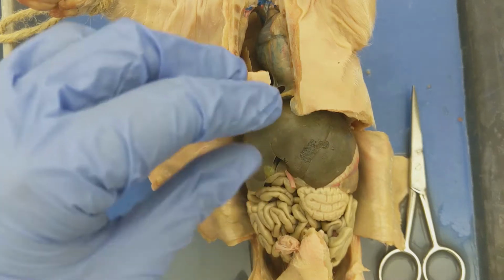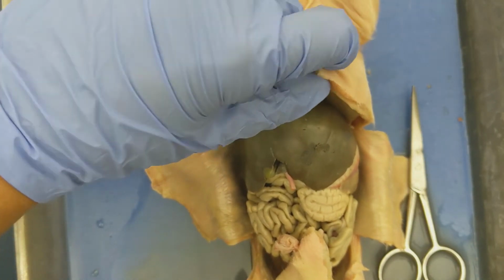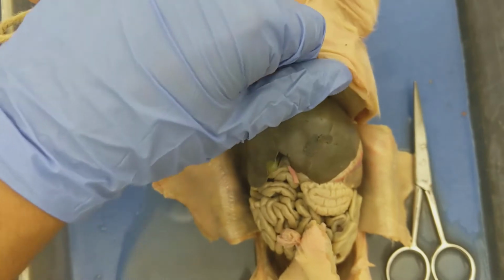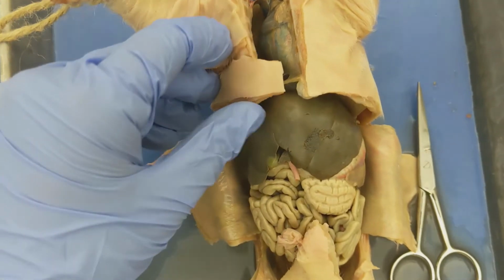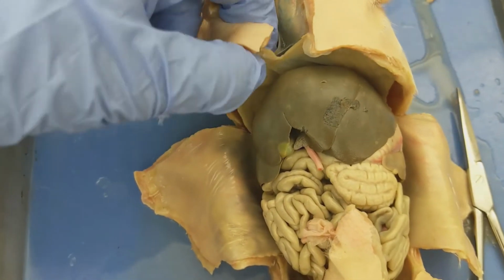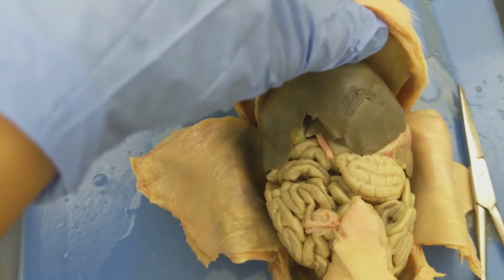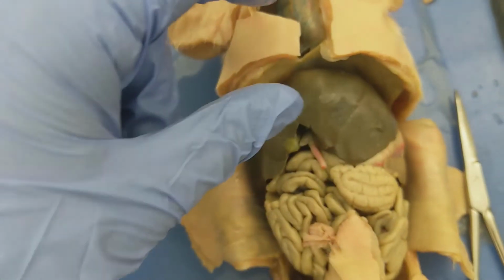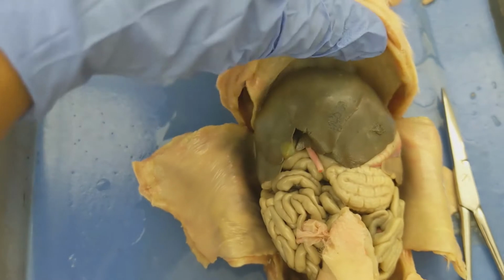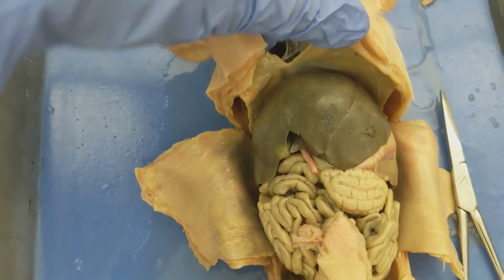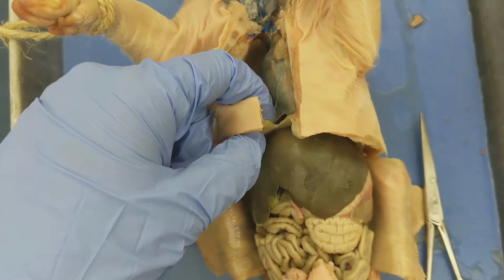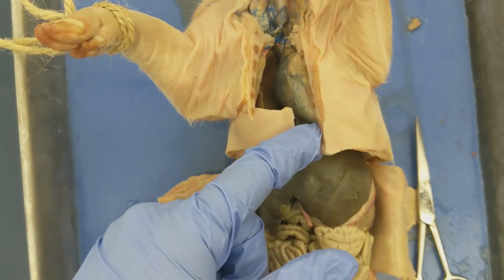Before I dissect further into the pig, I did want to show you one structure that will be damaged as I completely dissect the pig here. I don't know what the best way to have you see it, but if you see this thin flap that's sitting right on top of the liver, it looks like a tissue. That is actually a muscle. That is the diaphragm. And the diaphragm is a muscle that sits right below the lungs.